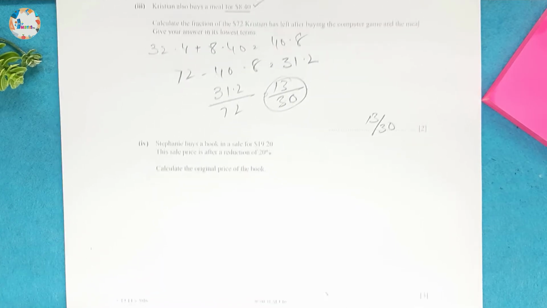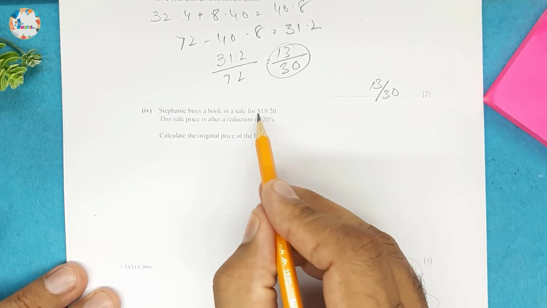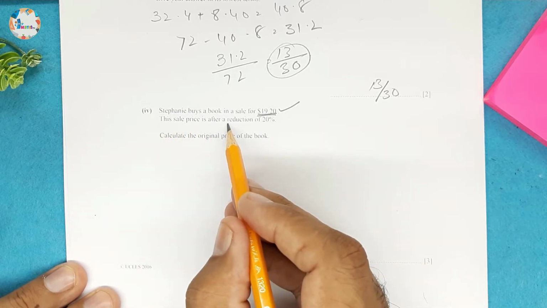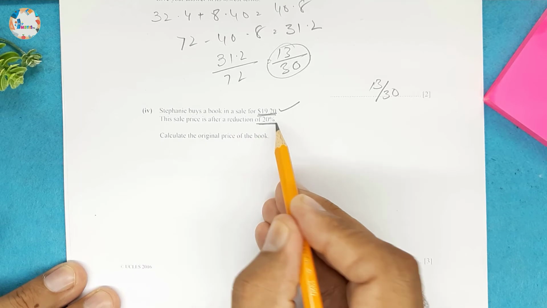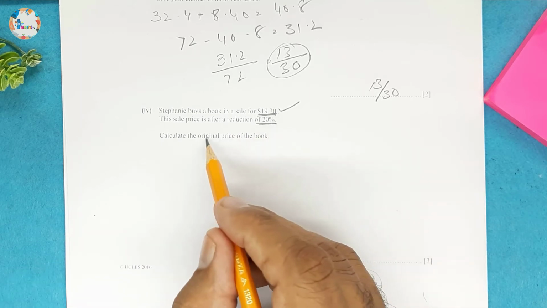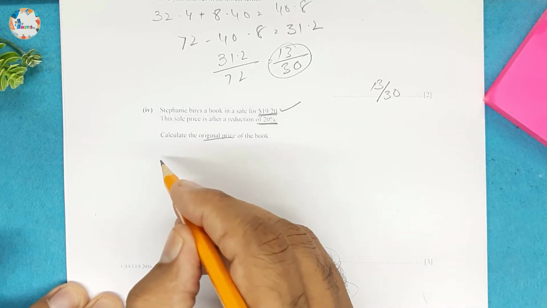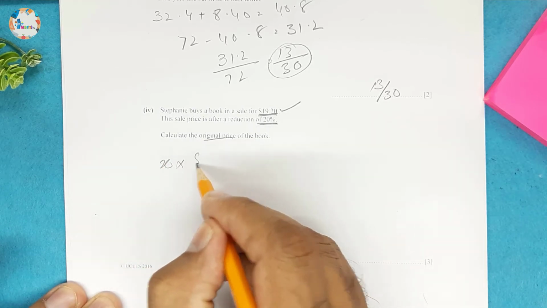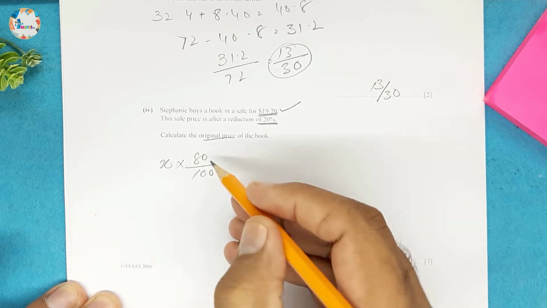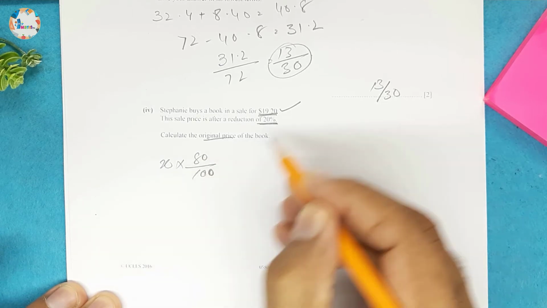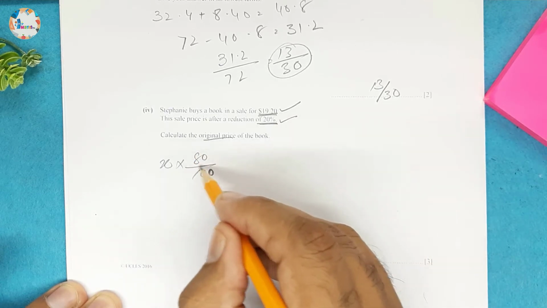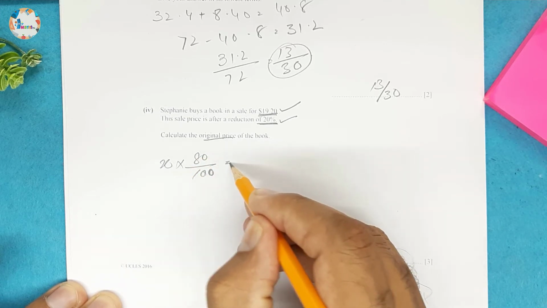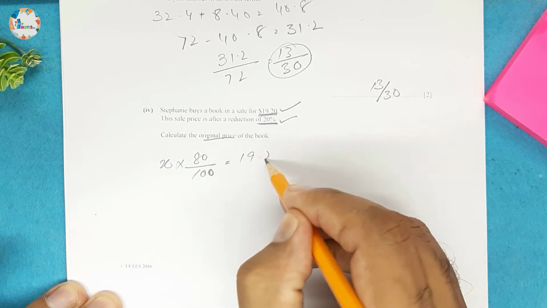Then Stephanie buys a book in the sale for this amount. This is the sale price, after a reduction of 20%. We have to calculate the original price. Suppose the original price is X. Since it's a 20% reduction, we take 100 minus 20, which is 80, divided by 100, times X equals 19.20.